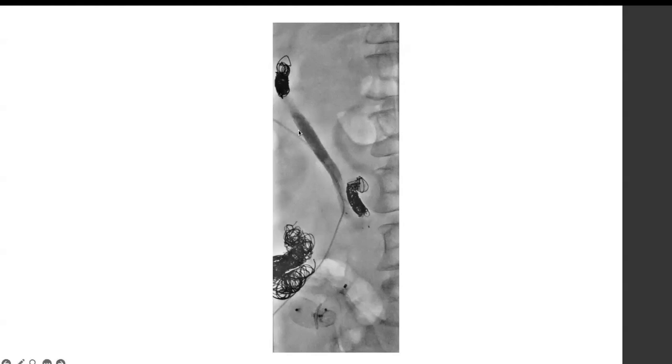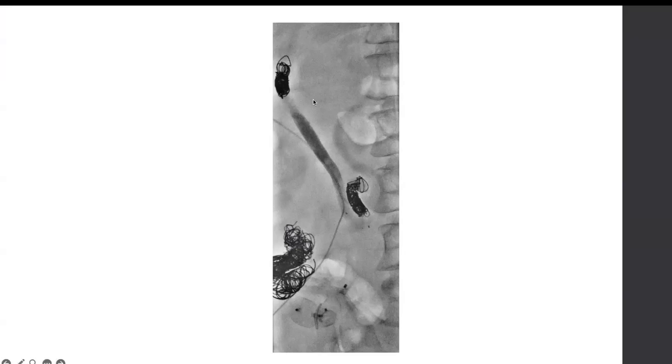So again, our access is in the middle here. So we're closing the inflow and the outflow. And then this is gel foam slurry so we have the coils holding everything in there, and then we inject the gel foam slurry to reduce the risk of any bleeding and make sure everything is completely shut down, and then just pull the catheter out.